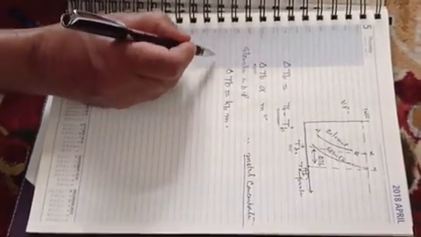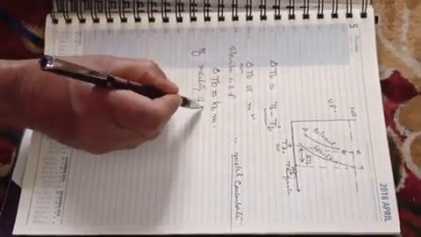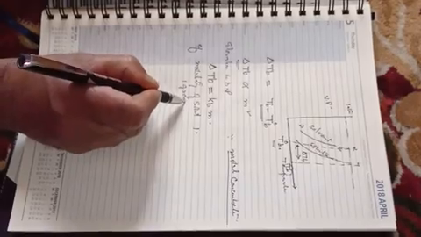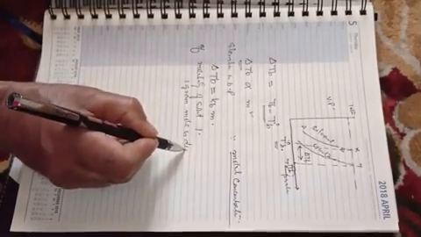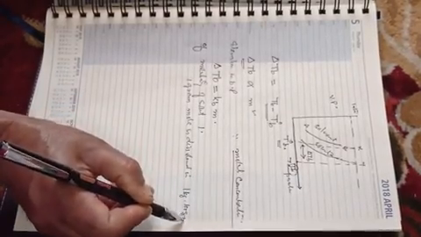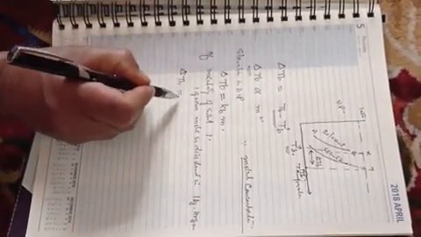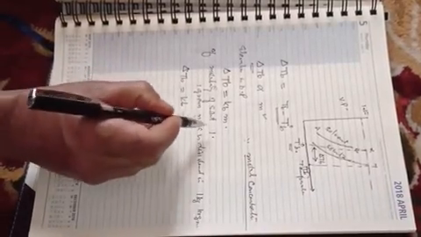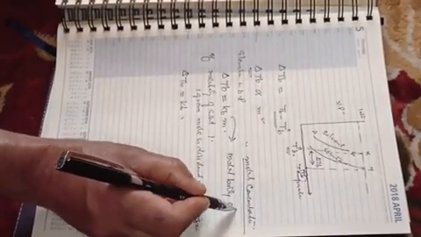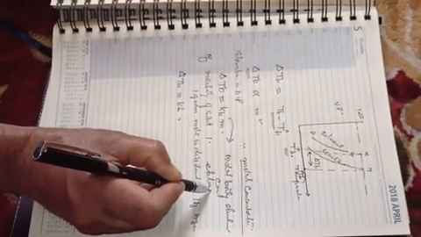So if the molality of the solution is 1, that is 1 gram mole is dissolved in 1 kg or 1000 grams of the solvent, then del Tb becomes equal to Kb. Kb is the constant, called the molal boiling point elevation constant, or ebullioscopic constant.